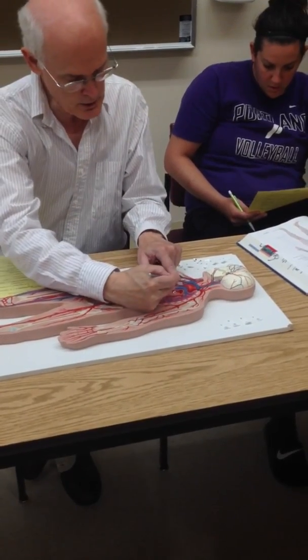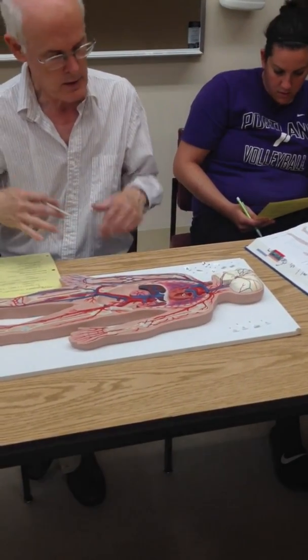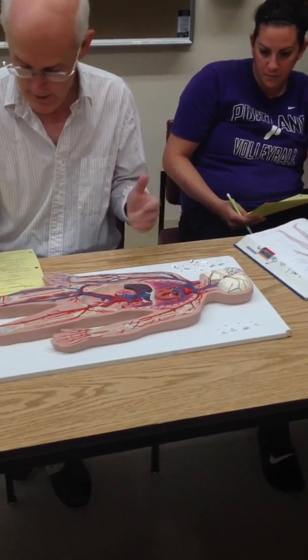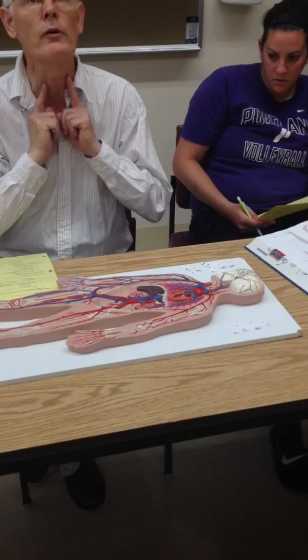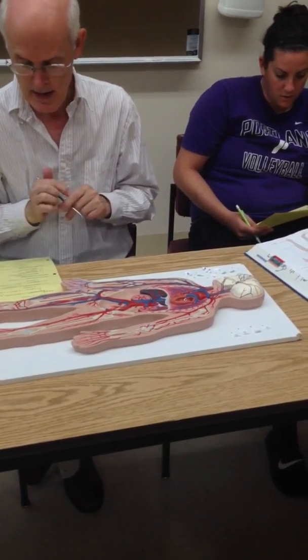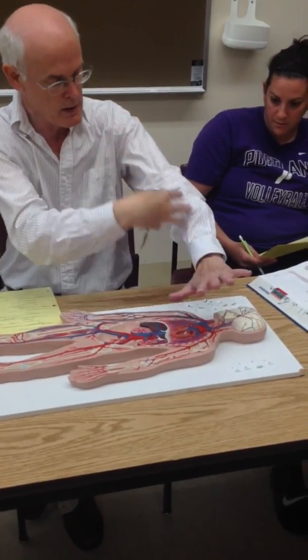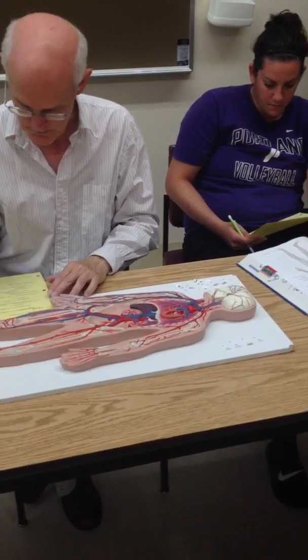So then we get the aortic arch here. We've got two arms and two sides of the neck, so in a way we'd need four vessels. We've got the carotid arteries that are going to go up to the head, and we've got the subclavian arteries that are eventually going to go around and primarily supply the arms, but also some of the upper region.